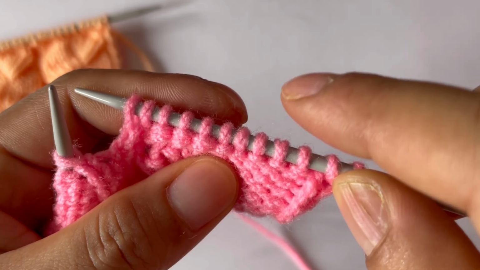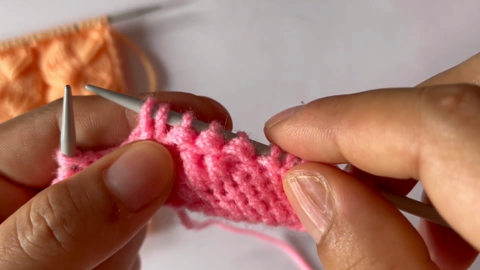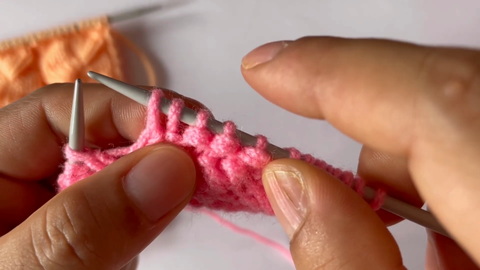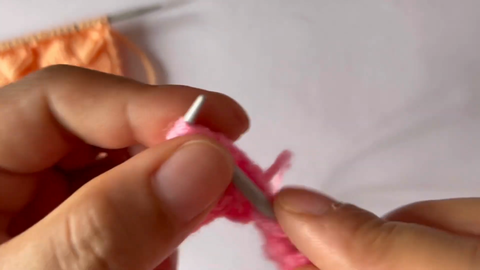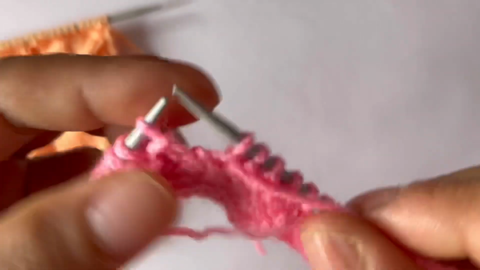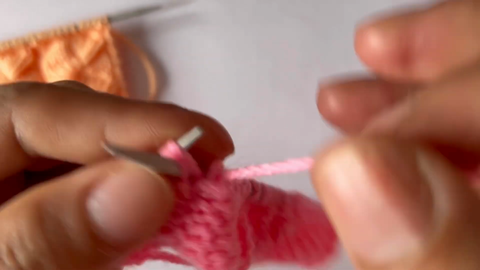Knit 1, purl 5, 1, 2, 3, 4, 5 and purl 2 together 4 times. 1, 2, 3, 4 and then knit 1. Repeat that again. Knit 1, purl 5, 1, 2, 3, 4, 5 and then purl 2 together 4 times.